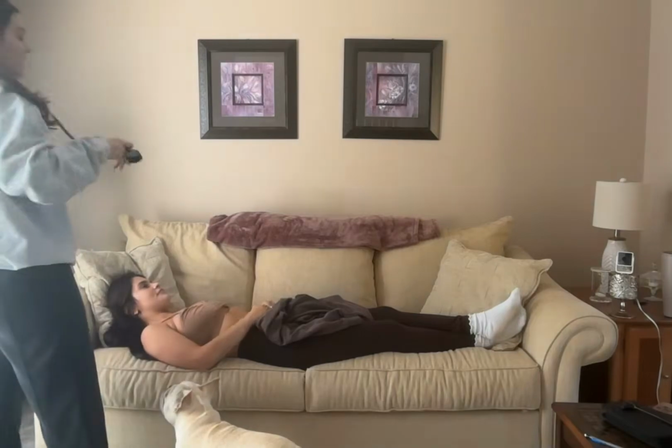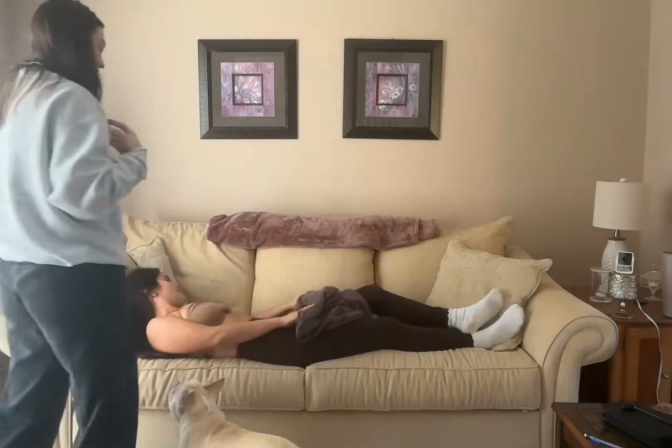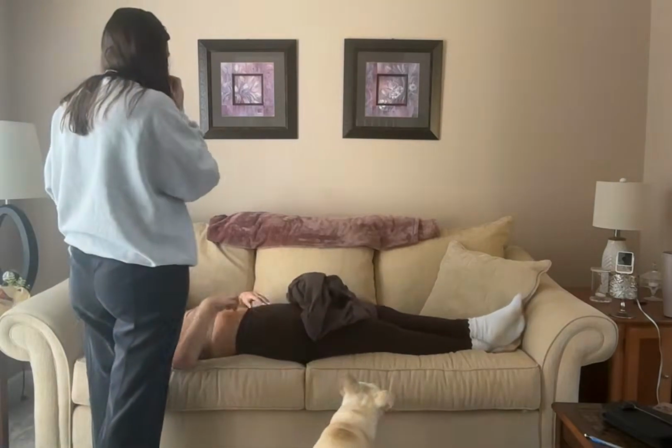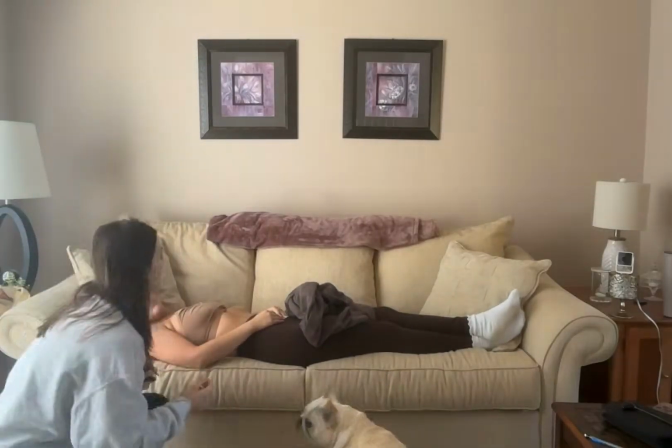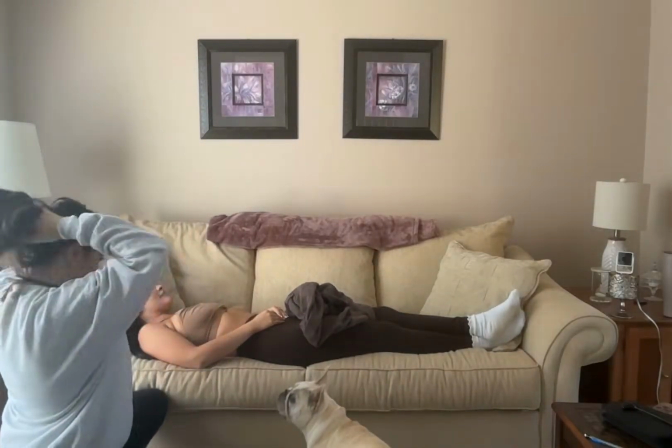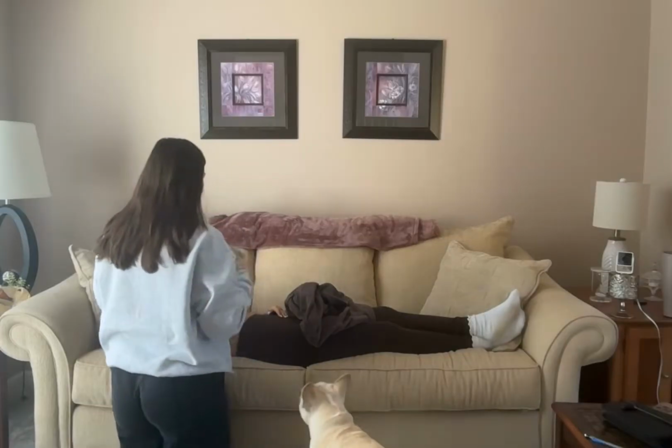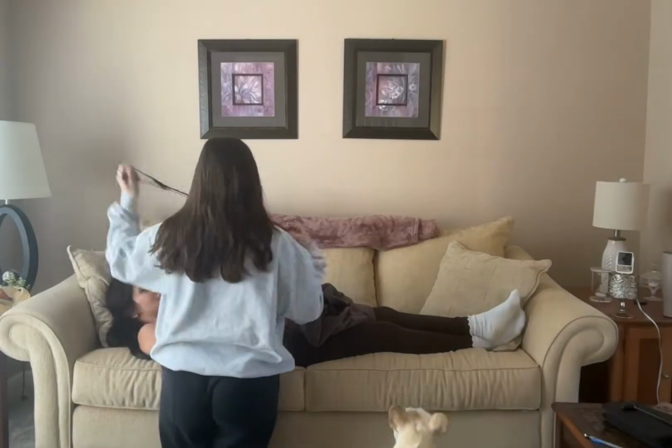All right, moving on to the abdominal assessment. First, just inspecting the abdomen. Then I'm going to percuss the abdomen. Or first, I'm going to auscultate the abdomen.